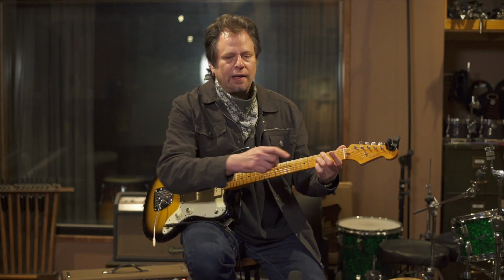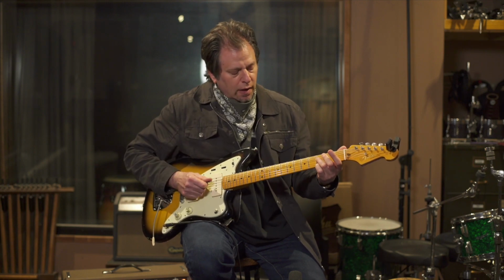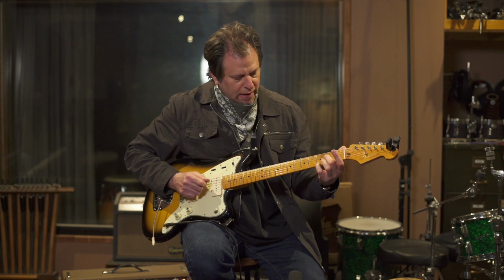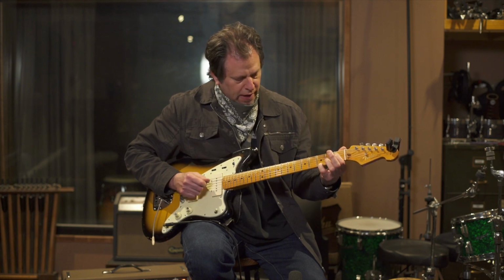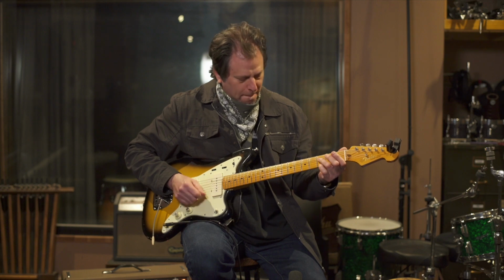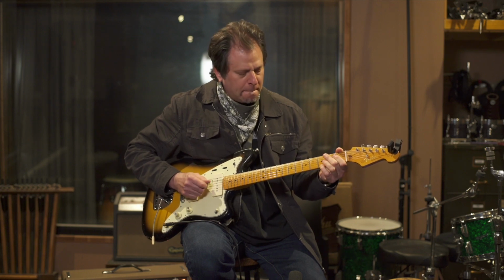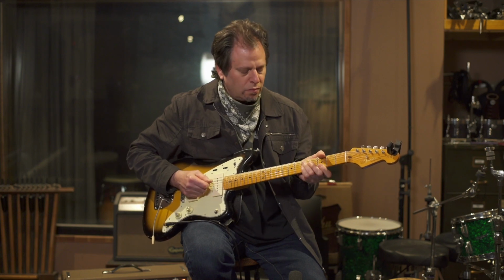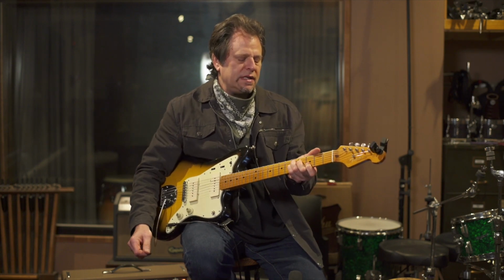The pinky is not going to move, so you're just going to walk down the D string. 2nd fret, 1st fret, open. Resolve to a D7.